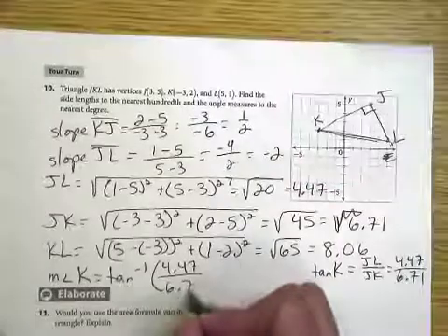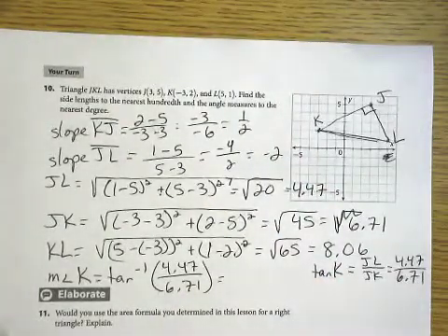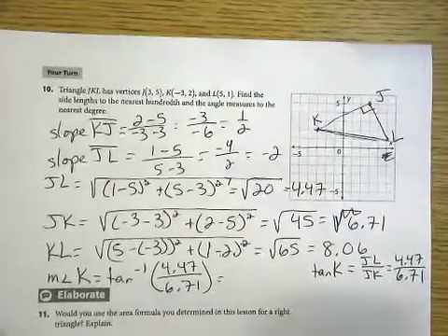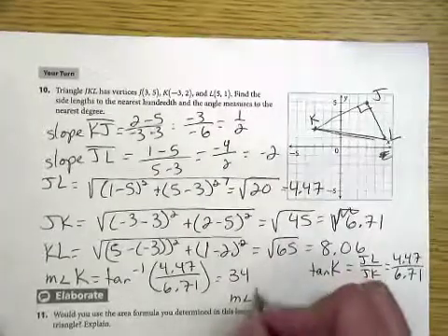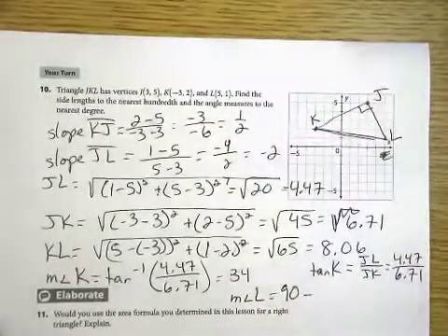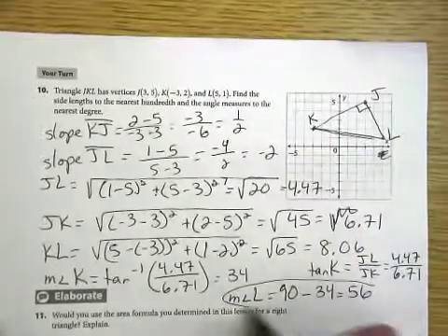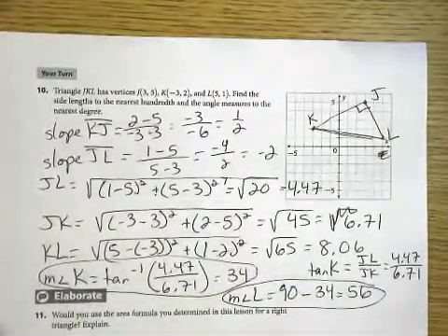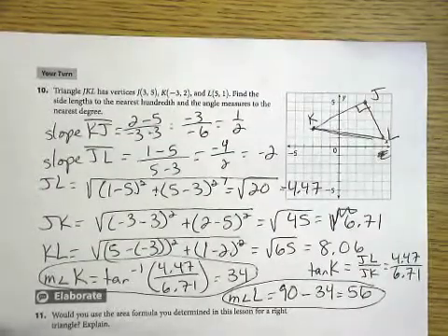JK was 6.71. So the measure of angle K, let me zoom out here, is going to be the inverse tangent of 4.47 over 6.71. That's approximately 34 degrees. Measure of angle L is 90 minus 34.